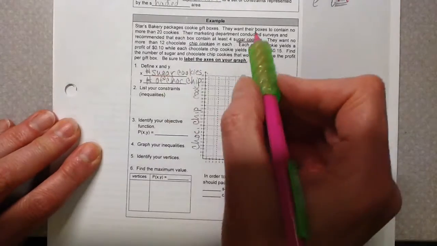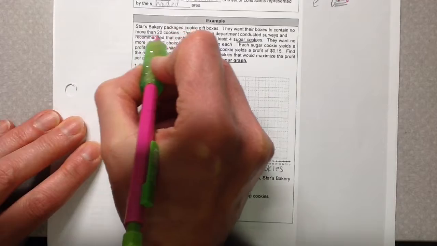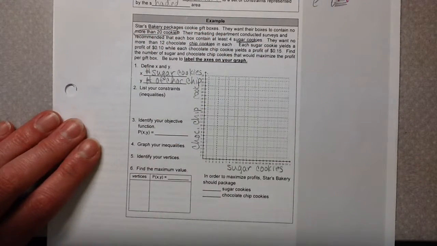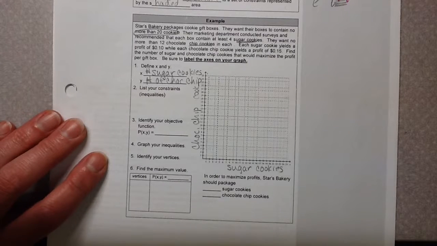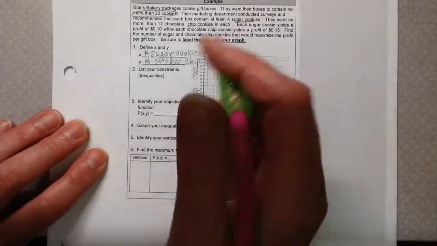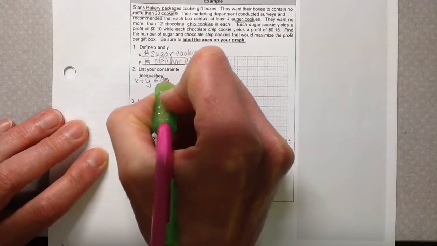Now let's go back into our story problem. They want their boxes to contain no more than 20 cookies. So they can have less than 20 cookies, but they don't want to go over 20 cookies. So we want the number of sugar cookies and the number of chocolate chip cookies to be under 20. We can write that as an inequality: x plus y is less than or equal to 20.